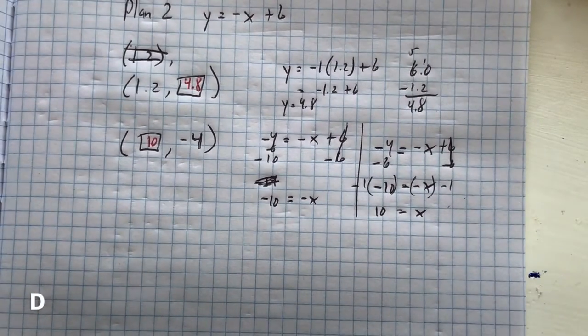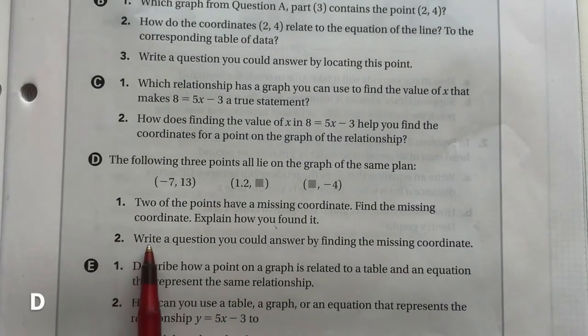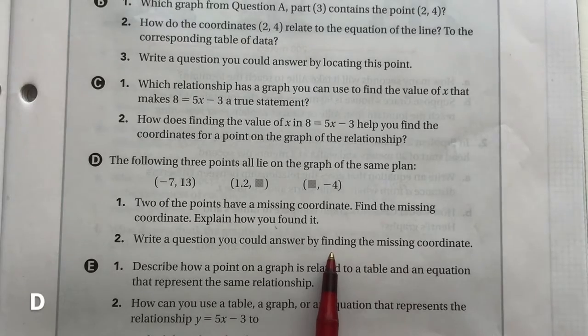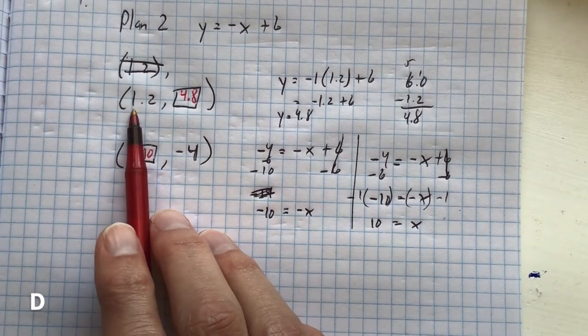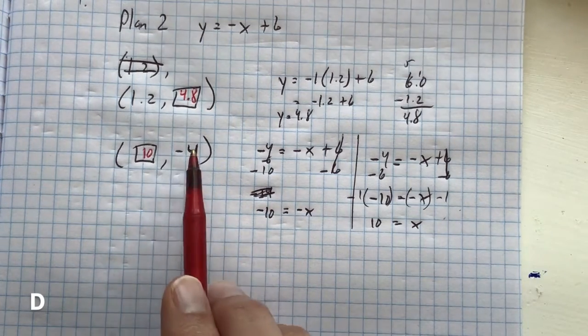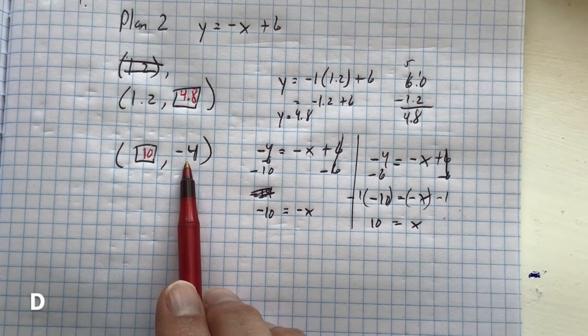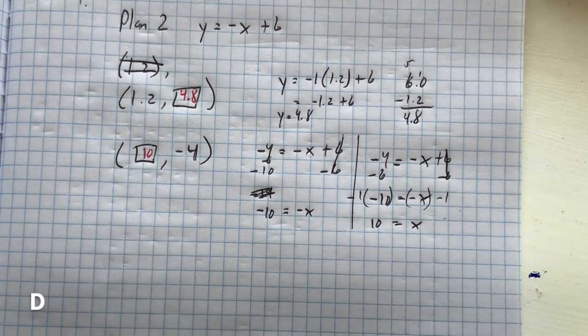So then what could be some questions we would come up with for part D2? That's what they ask us here. D2 says, write a question you could answer to find the following missing coordinate. So for this one, I'd say, well, if I plan to walk 1.2 kilometers, how much money am I going to make? $4.80. Or if I end up losing $4 using this plan, how many kilometers did I walk? 10 kilometers. That's how that would work.